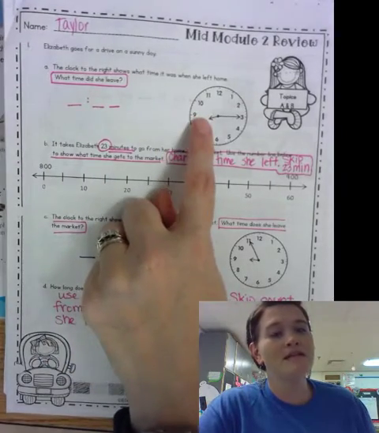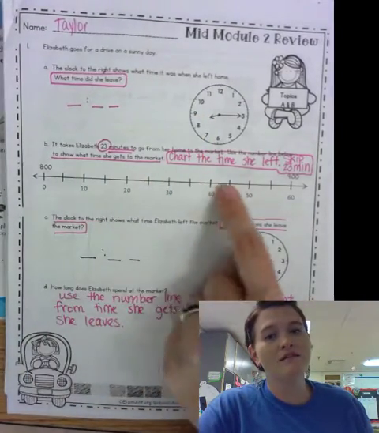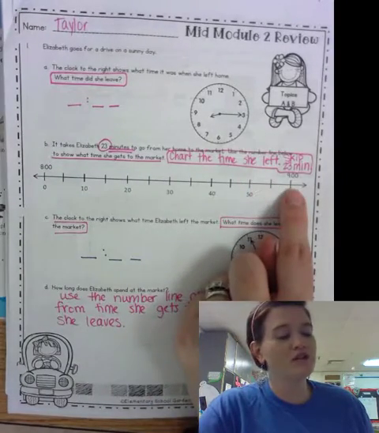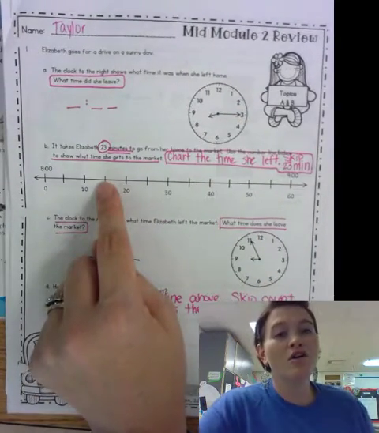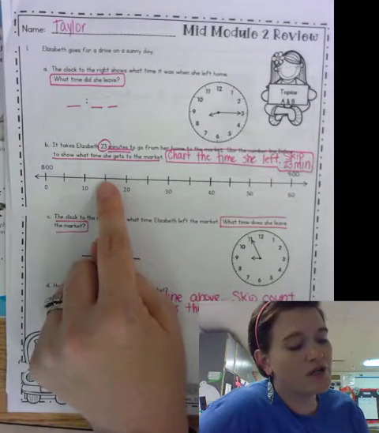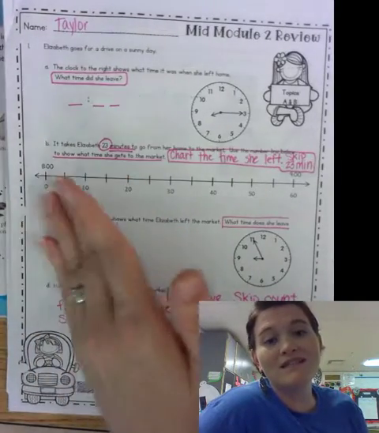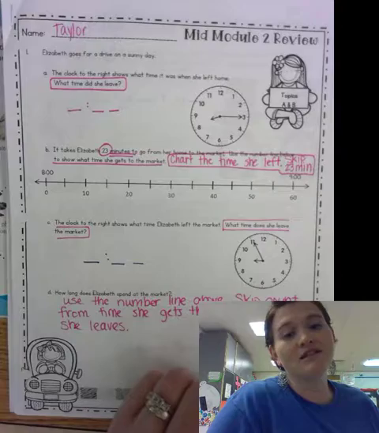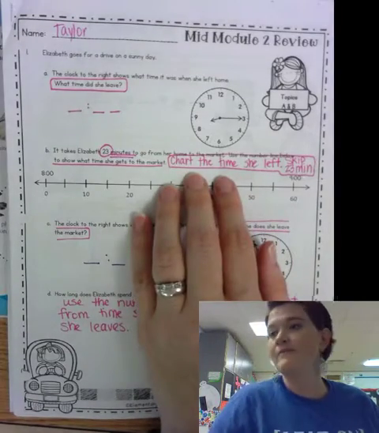The second one, we are going to be showing that same time, this time, on this number line. 8 o'clock is over here and 9 o'clock is over here. So we're trying to show what time this is right here. And our sentence problem says that Elizabeth takes 23 minutes to go from her home to the market. So we take that time of what time it is, and then we skip hop. So I say we skip hop on the number line to show 23 minutes. And then we'll find what time she got back. So that will be our answer to part B.